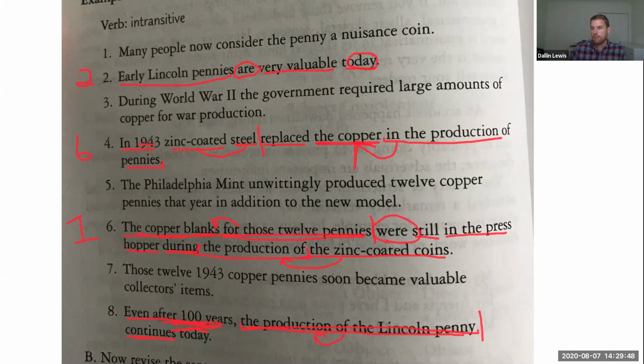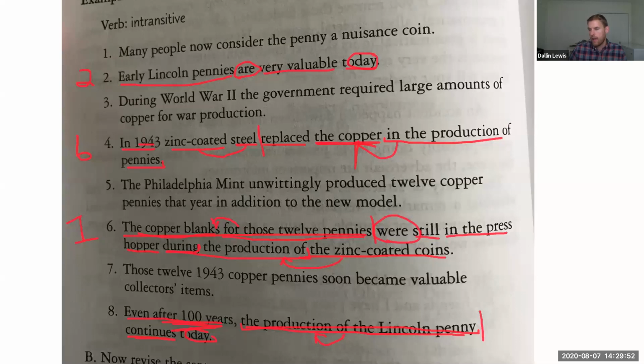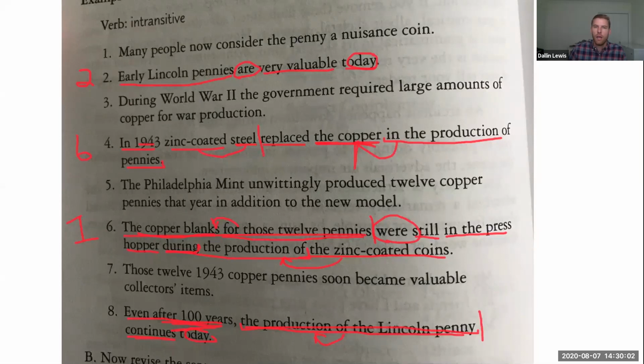And then the question is, okay, what about today? Today is an optional adverbial. It's an adverb that can be moved around. Today, even after 100 years, the production of the Lincoln penny continues. And continues is an intransitive verb. It does not require a complement. We can just end the sentence right there. So that is a pattern.